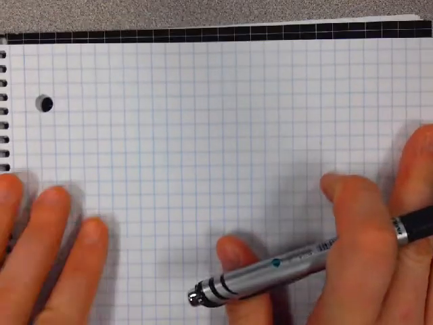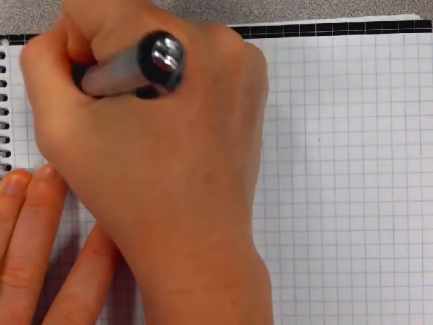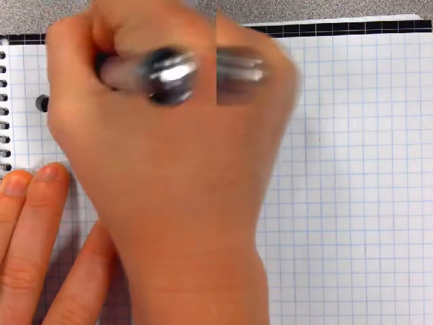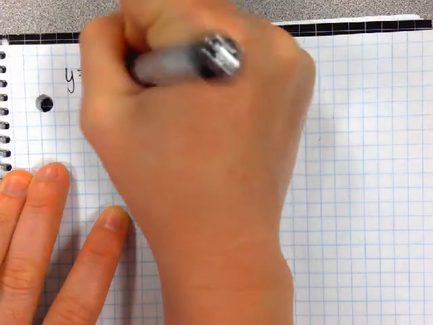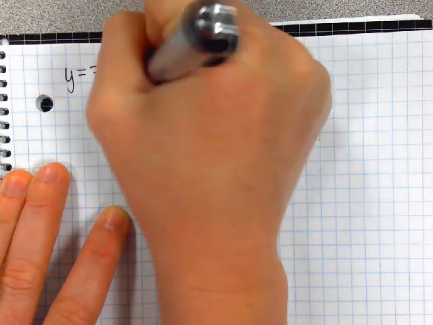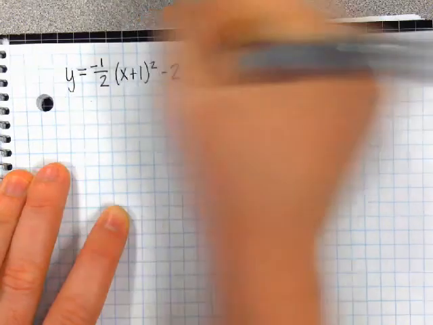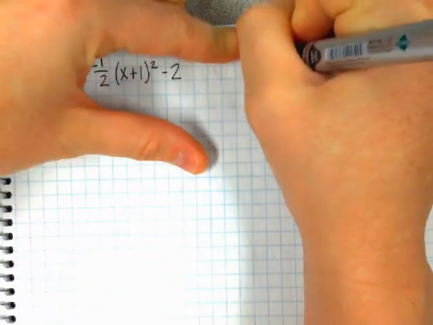Okay, so that is that equation. Now I want to do one that has a negative a value so that you can see what happens when it flips over. So we have the equation y equals negative 1/2 (x plus 1) squared minus 2.